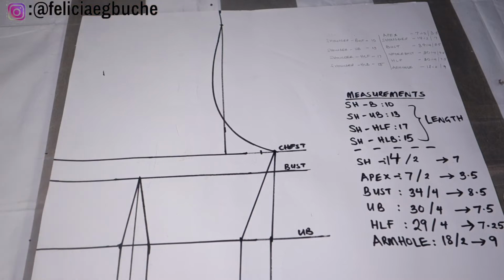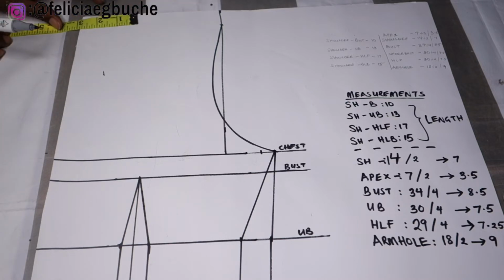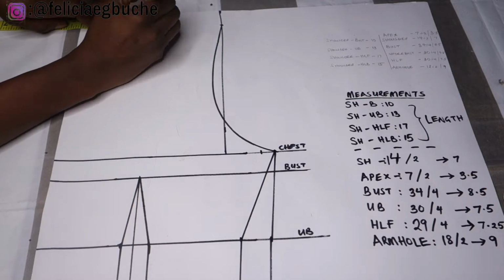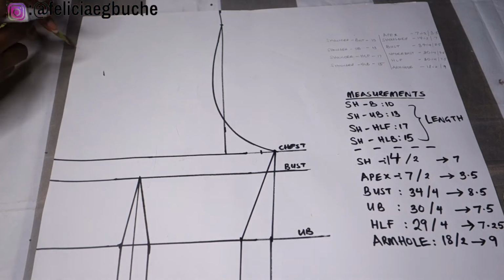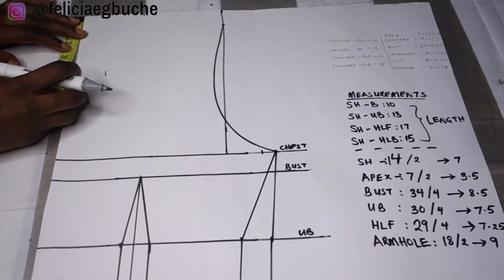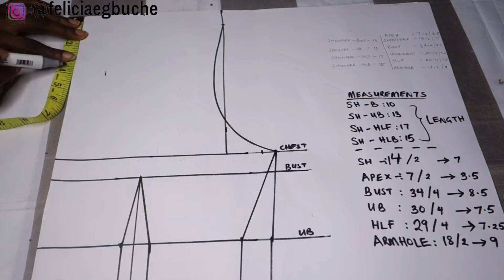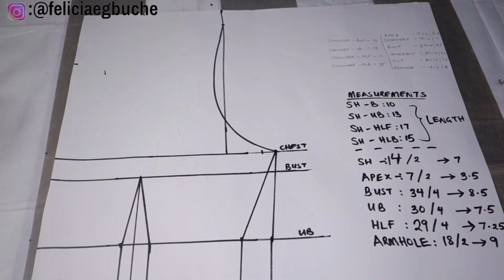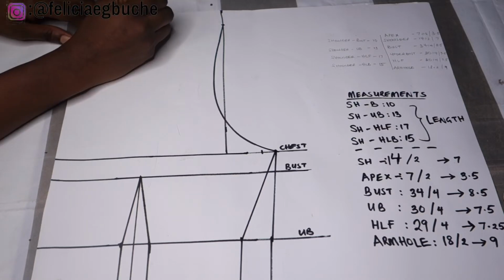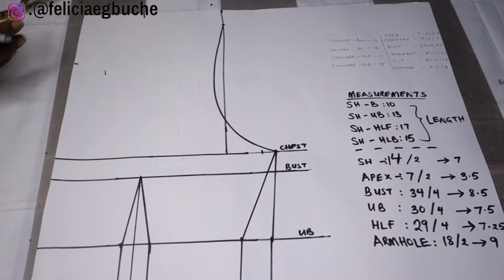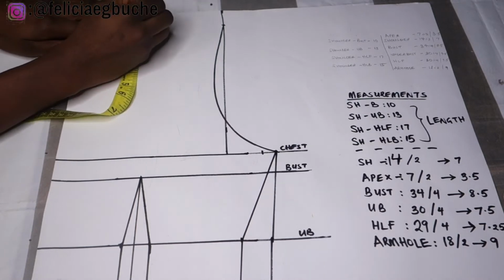Once I'm done with that, now I'm going to mark my neck line. So the standard measurement for a neckline is 3 by 3 inches. That's 3 inches wide and 3 inches in length, but right now I'm just marking 3 inches wide, and I'm going to be using 3.5 inches instead of 3 inches because I don't want it to be a very high neck. So right now at this point, you may want to decide the kind of neckline you're going to be using, but because this is a basic block, I'm just going to be doing the good old round neck.